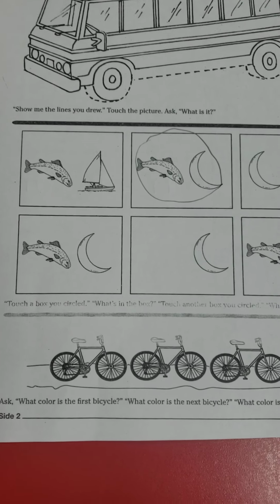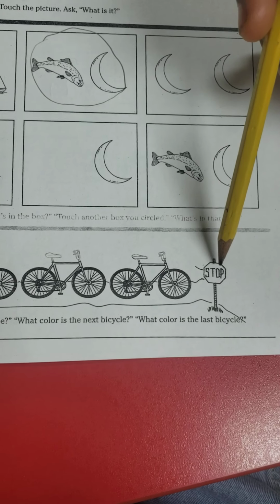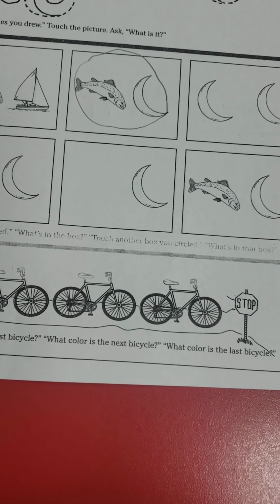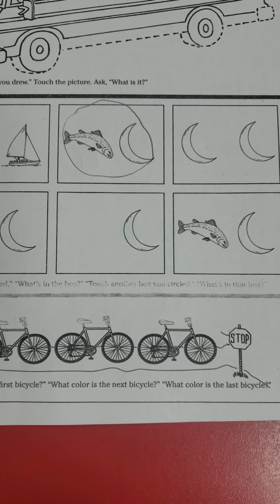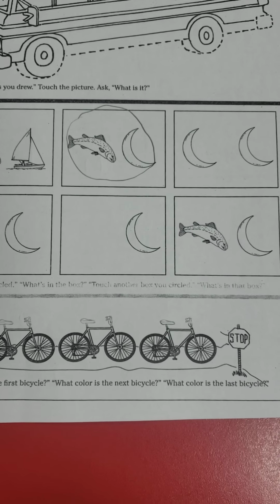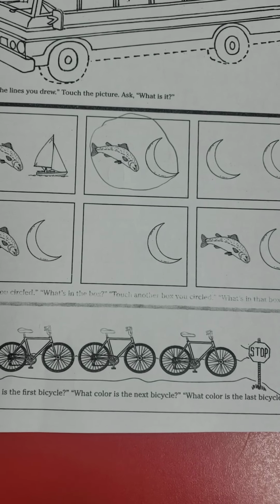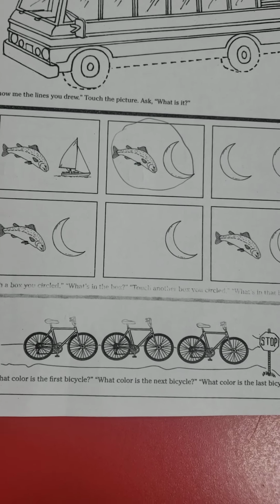And on the bottom we have 3 bicycles moving towards the stop sign. There are 1, 2, 3 bicycles going to the stop sign. Now all you need to do is make sure you color each of the bicycles with different colors. Remember, the bicycles are rolling to the stop sign. The first bicycle in line, you're going to color it yellow. The next bicycle in line, you're going to color it blue. And the last bicycle in line, you're going to color it red.